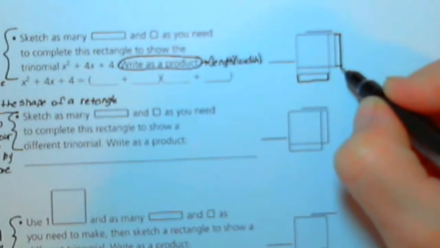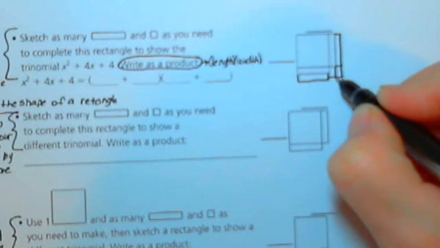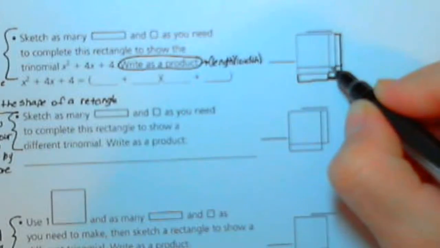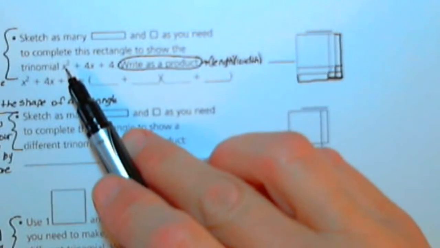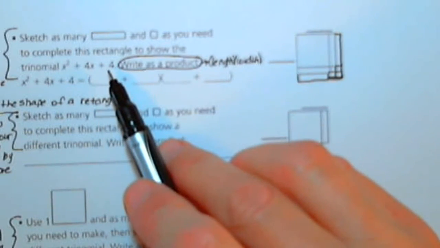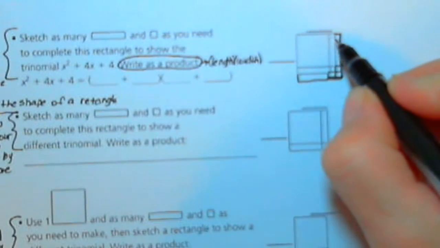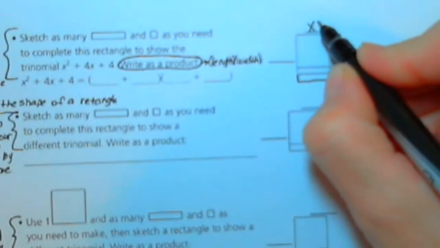And if I do that, it creates space here that can be filled in nicely, if I drew better, using 1, 2, 3, 4 little guys. So now this does have an x squared, it has 4 x's, and it has 4 little guys. Right, as a product, again, that means length times width. How long is this? This is x plus 2.